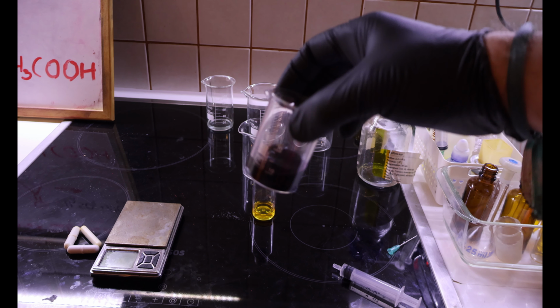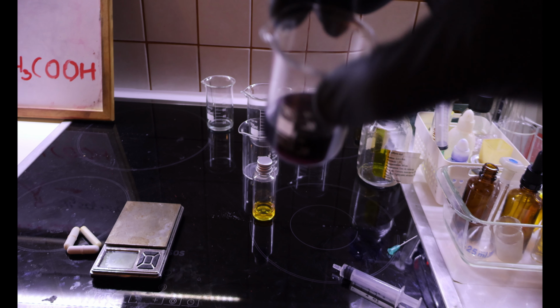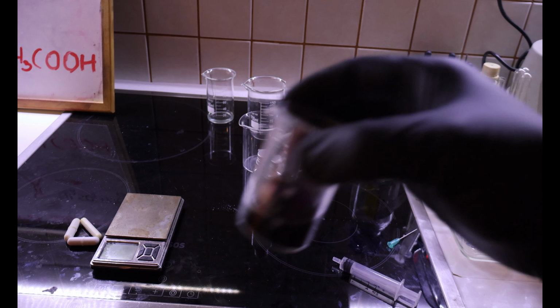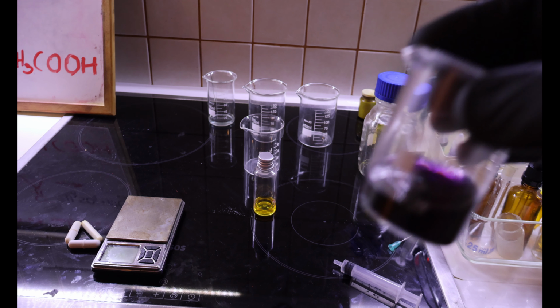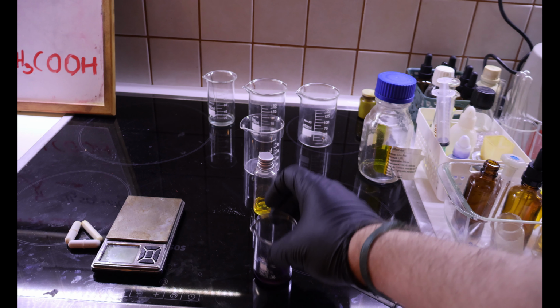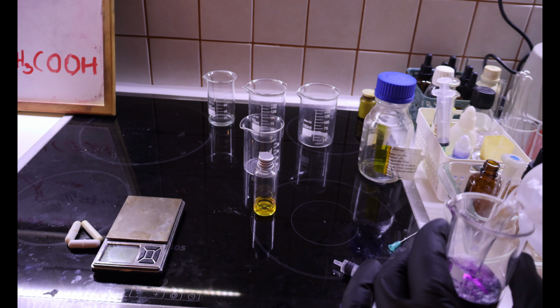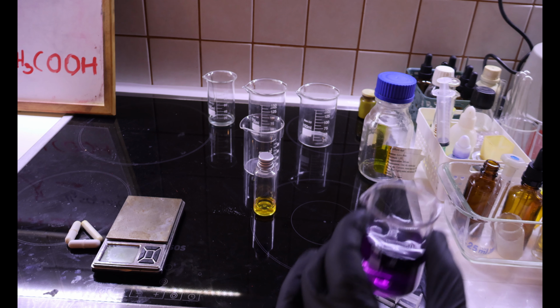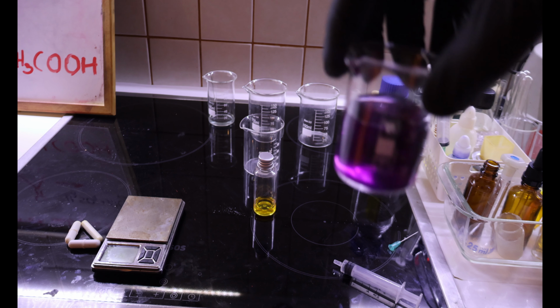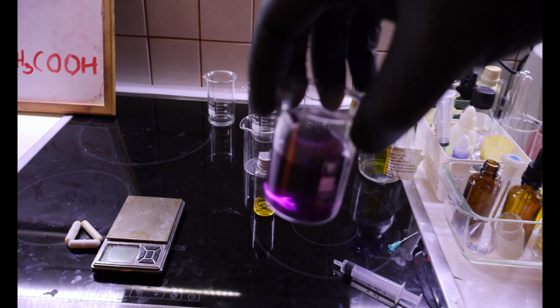And as you can see, it turned violet. I have to dilute it to see how violet it turned. So that confirms the presence of a phenol.